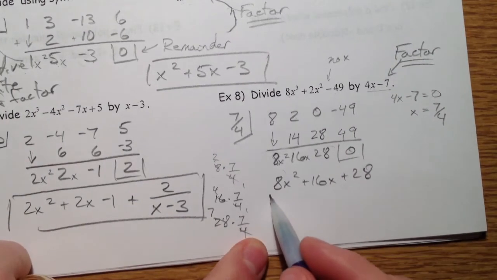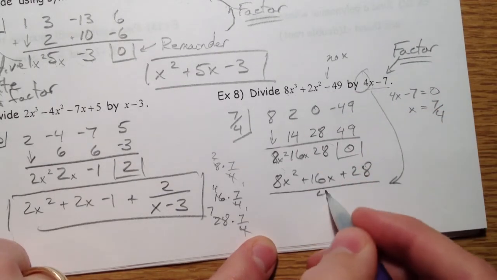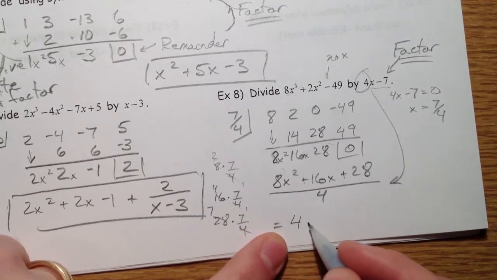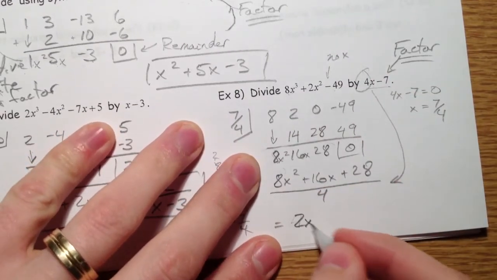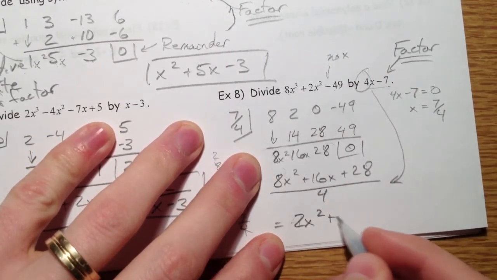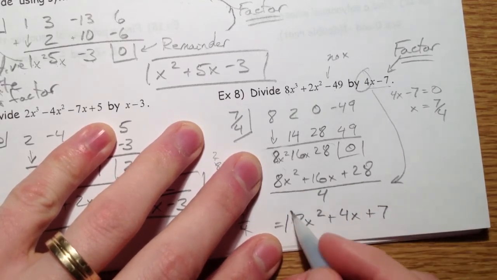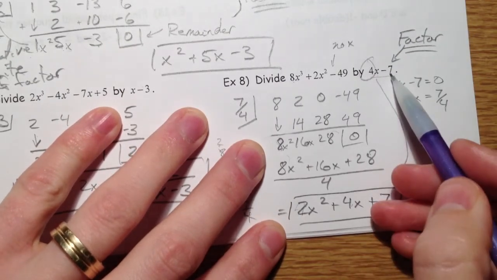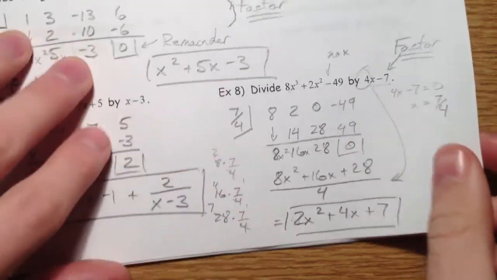So the last thing we have to do is divide by that 4, because we haven't taken it into account. So 8 divided by 4 is 2, not 4. 2x squared plus 4x, 28 divided by 4 is 7. And now, if you multiply this by 4x minus 7, notice how you get 7 times negative 7, you get negative 49, and so on. So you'd be in good shape.